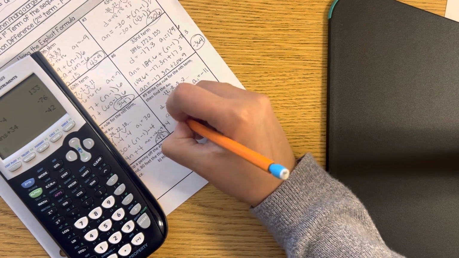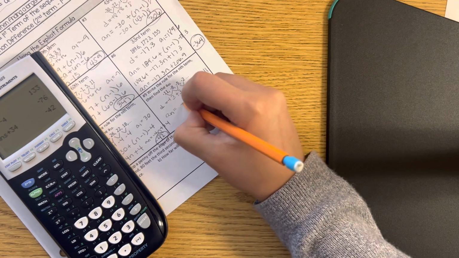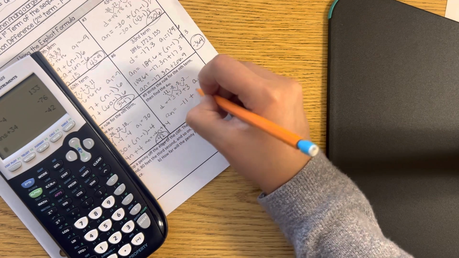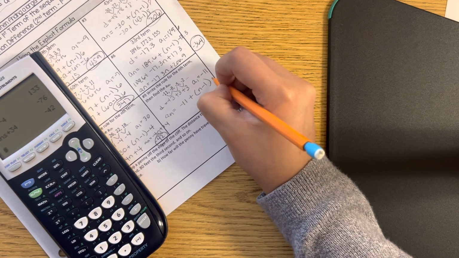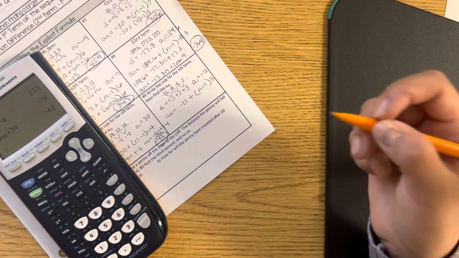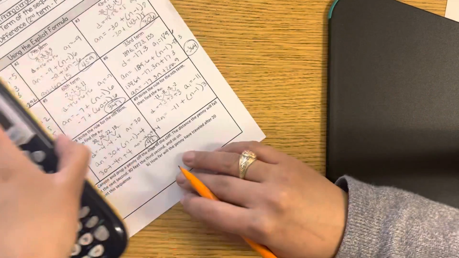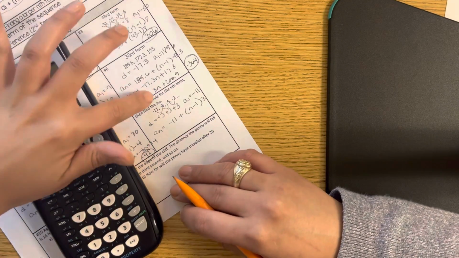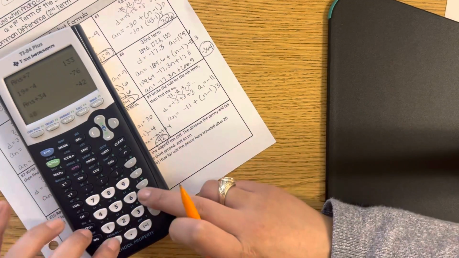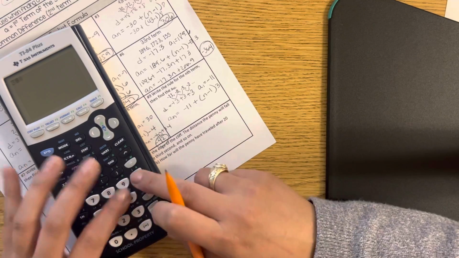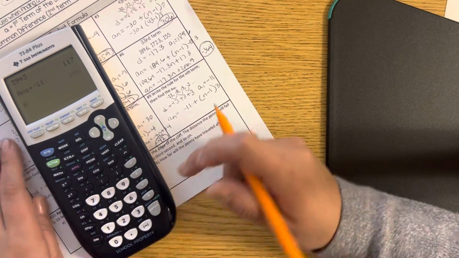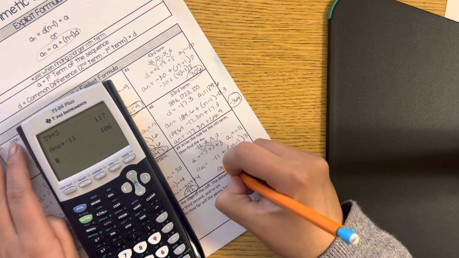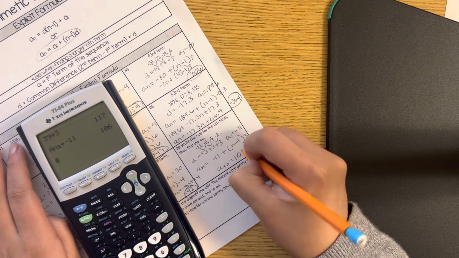We're going to set up the explicit. So it's a sub n equals the first term, which is negative 11, plus n minus 1 times the common difference, which is 3. Just like the last, I'm not going to distribute because we just did that. All we have to do is plug in 40. So 40 minus 1 is 39. 39 times 3 plus negative 11 is 106. So the 40th term is 106.